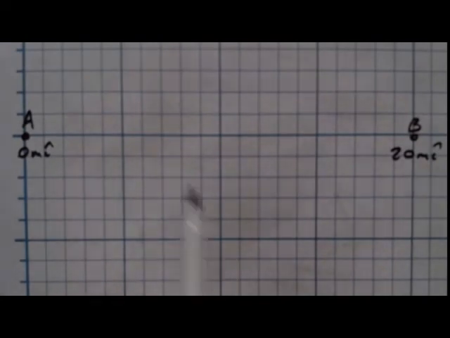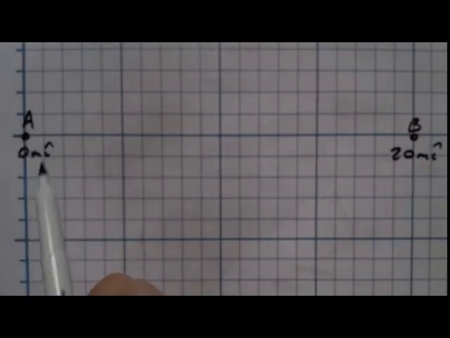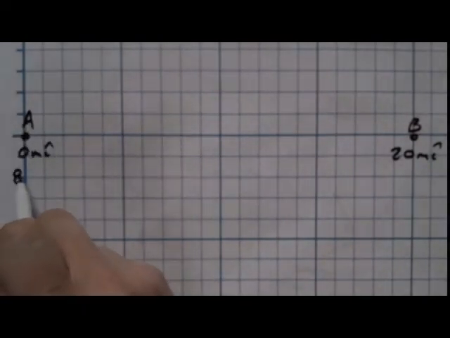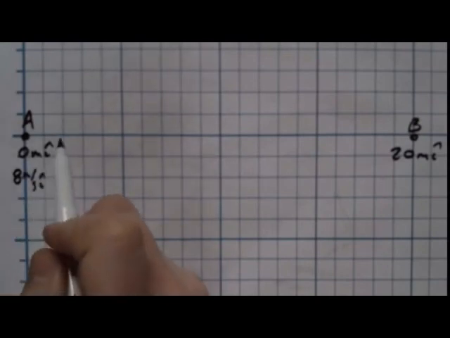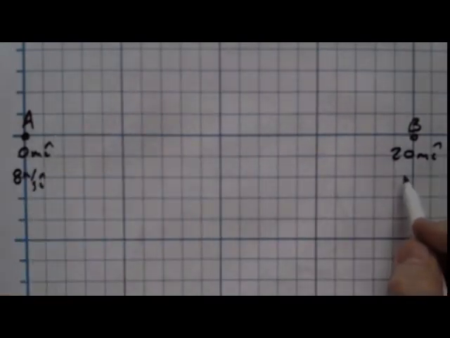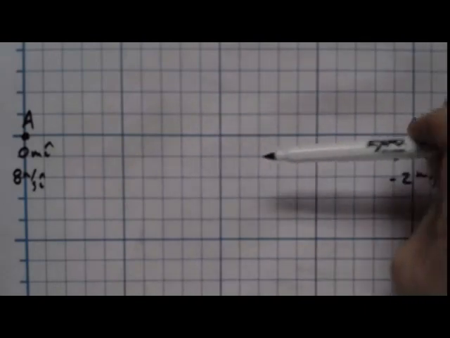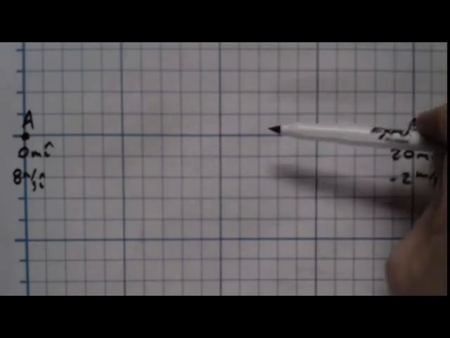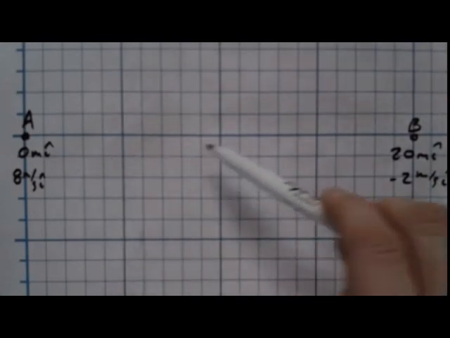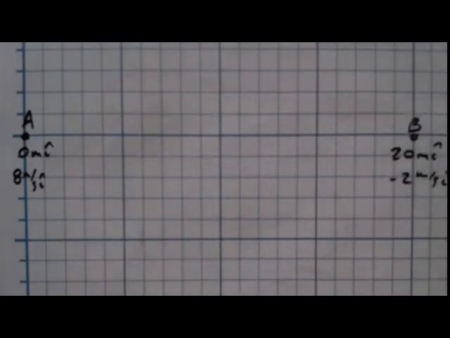Since this one has a velocity initially of 8 meters per second i hat, and this one's got a velocity of -2 meters per second i hat, you can see that this one's going to move in towards the right, this one's going to move in towards the left, and they're going to meet somewhere in the middle. And since this one's going a lot faster, it's clearly going to meet past the midpoint. Okay, so we've got positions, and we know that they're going to move in the next few seconds, and they're going to collide at some point in the future.